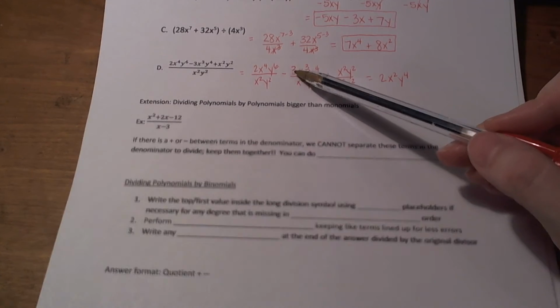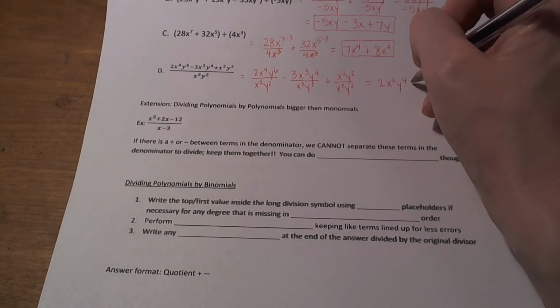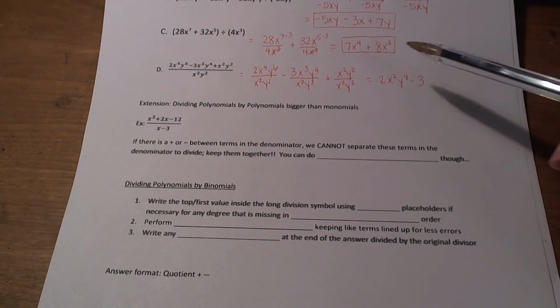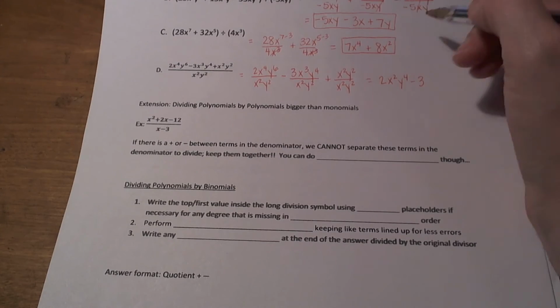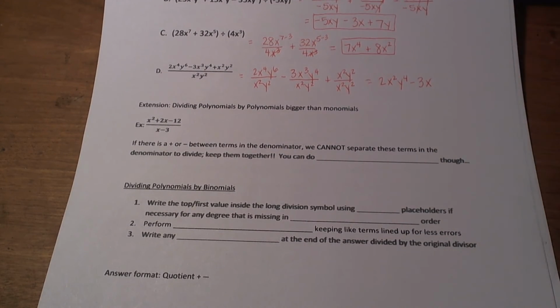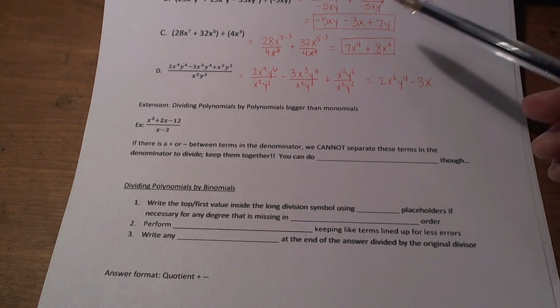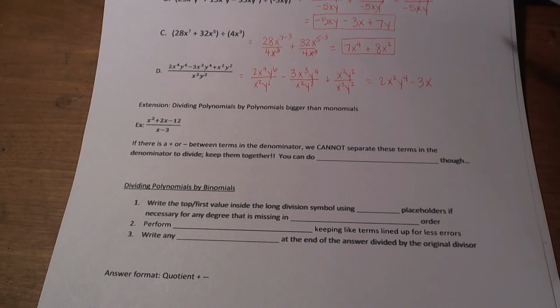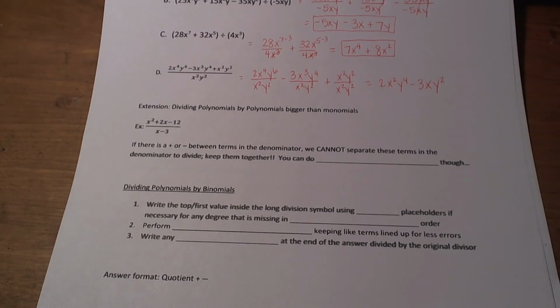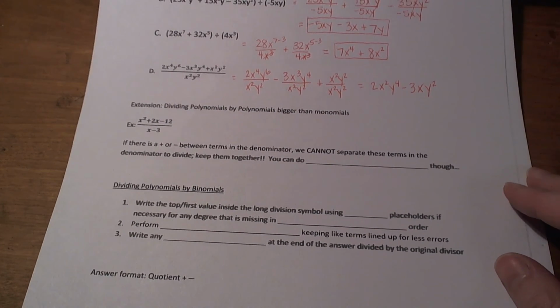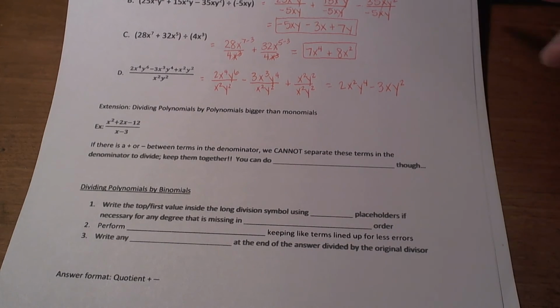Next I have negative 3 divided by 1 is minus 3. X to the 3 minus 2 is just x to the 1, or x. Y to the 4 minus 2 is y squared. And this is the part that students mess up on.